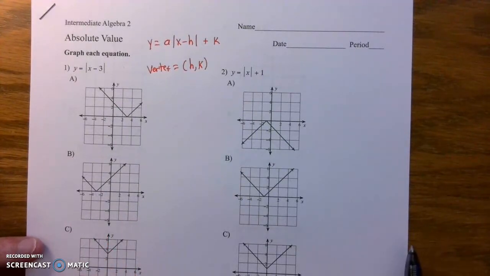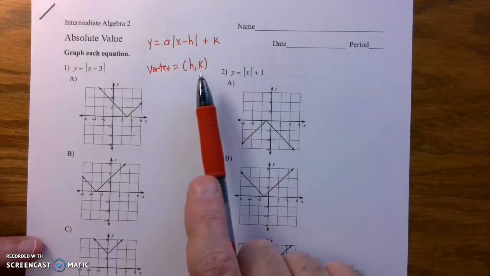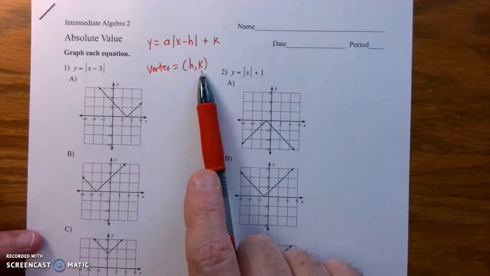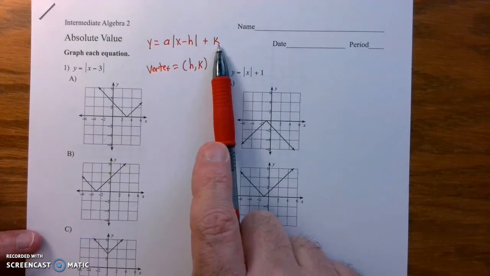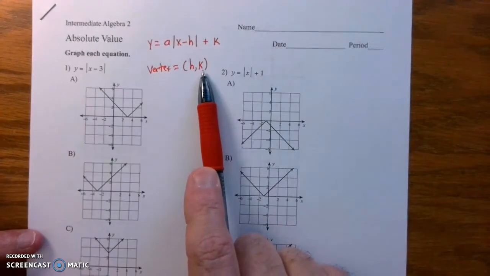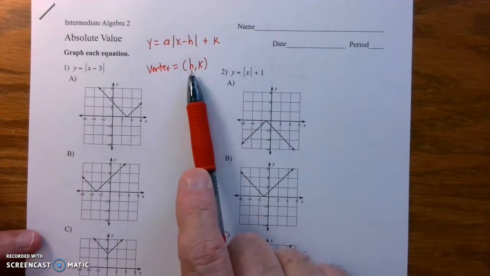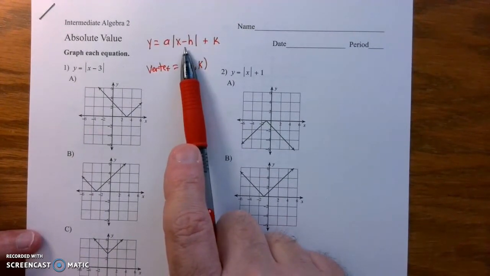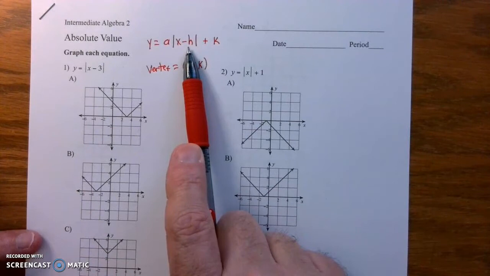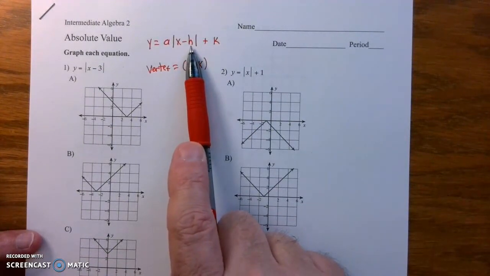that's HK. And the weird thing about this, remember the K is exactly what it says out here, because this says plus K. The K is exactly whatever it reads. But the H is the opposite sign of what it reads here, because that's negative H in the formula.